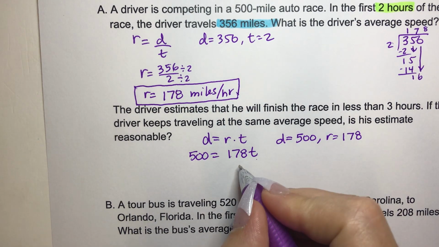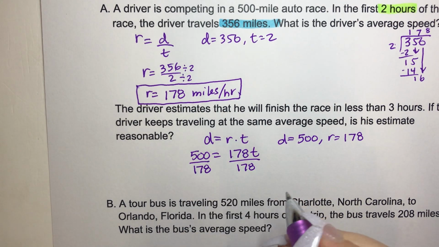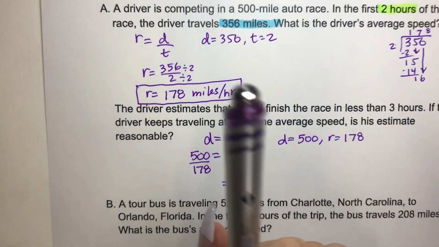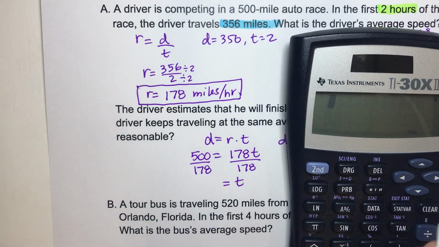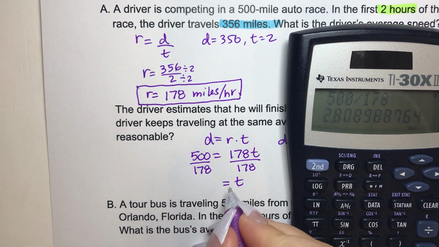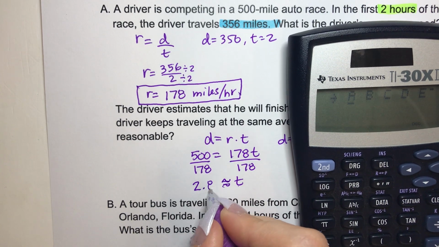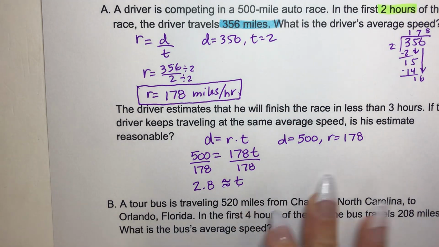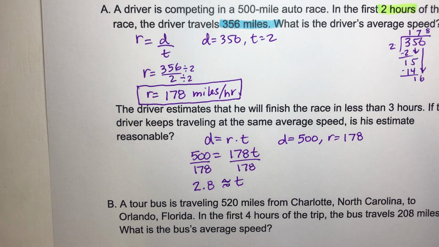So to get t by itself, we have to divide both sides by 178. When we do that, I'm just going to go ahead and use my calculator for this one. 500 divided by 178 equals 2.8. So approximately 2.8 hours. So is this estimate reasonable?